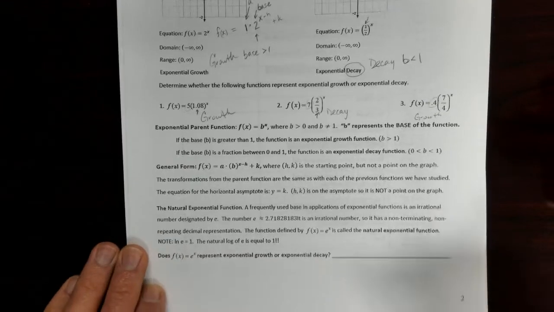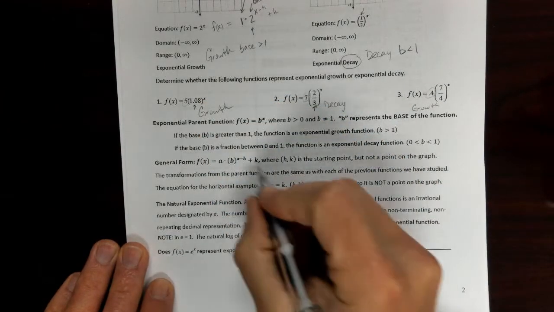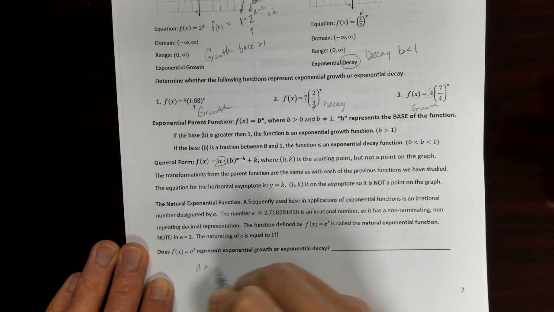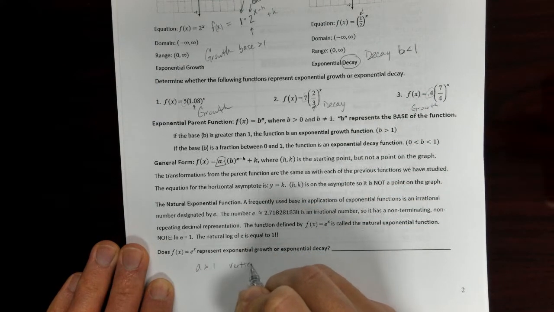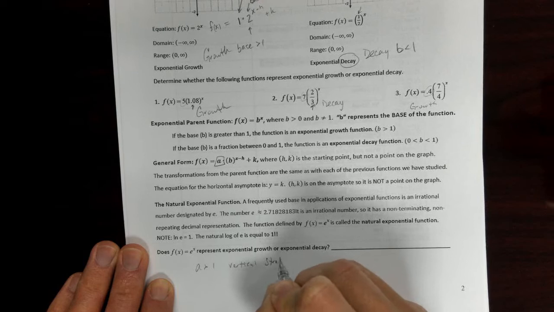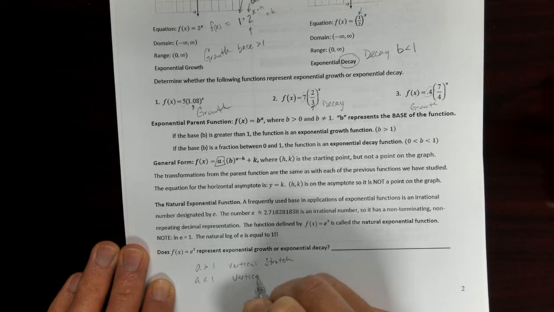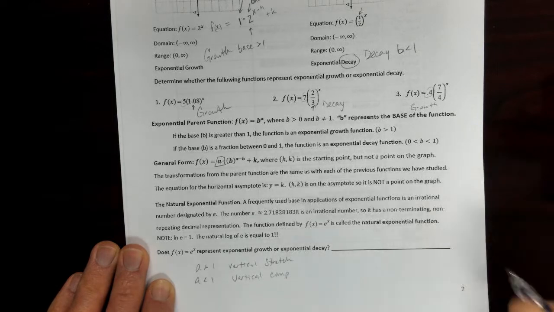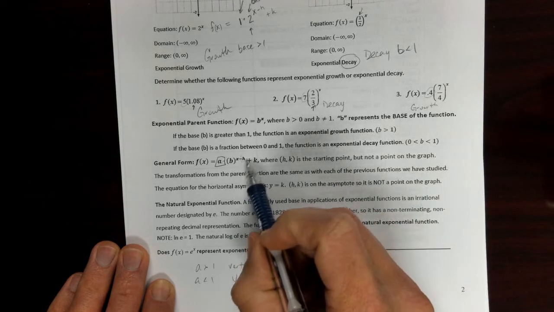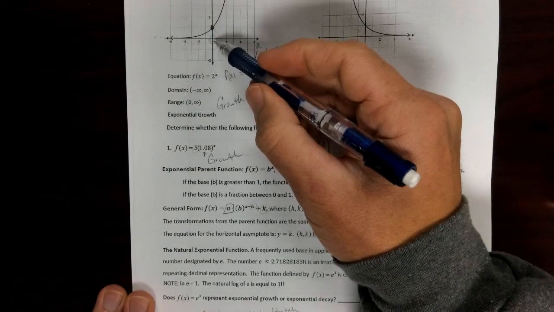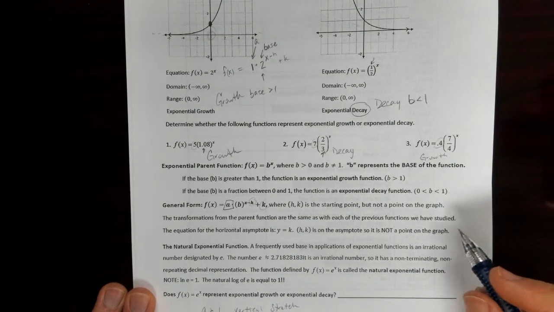If a is greater than 1, it's a vertical stretch. If a is less than 1, it's a vertical compression. We have h and k, and that again is my starting point. Here h and k are 0, so my starting point is at the origin.